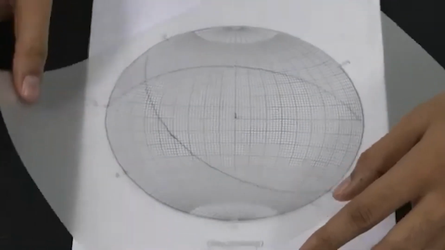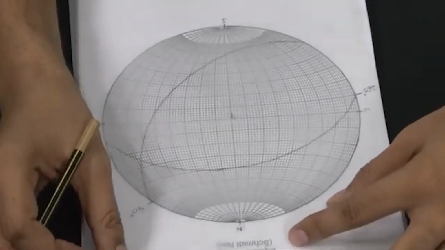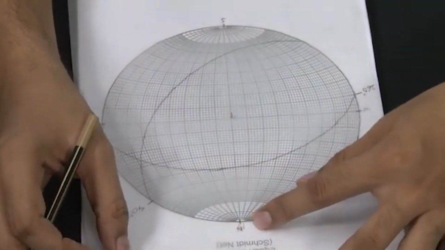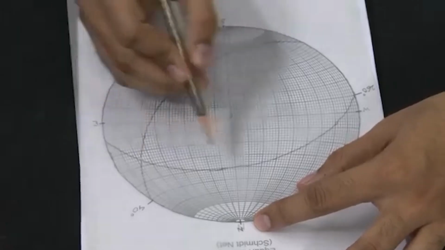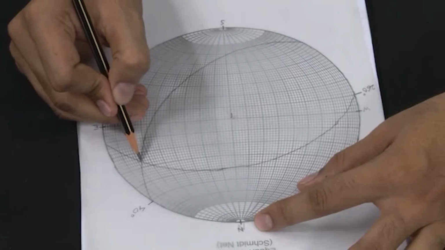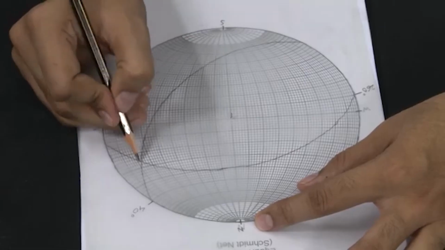So, again we will bring this tracing paper back to its original position, coinciding north on the tracing paper with the north on the Stereonet, and what we see is that the great circles representing these two limbs are intersecting at one point. The intersection of these great circles on the Stereonet will represent the fold axis.